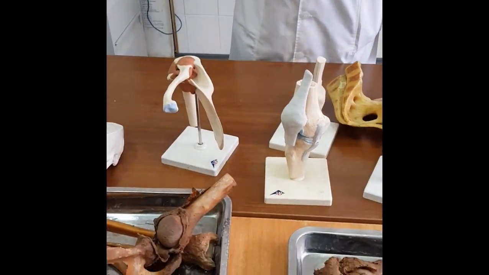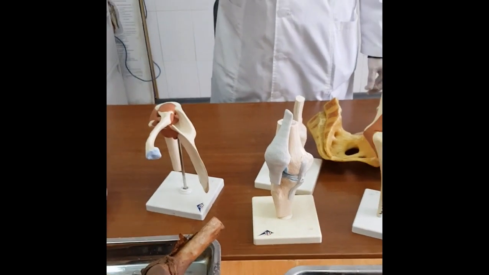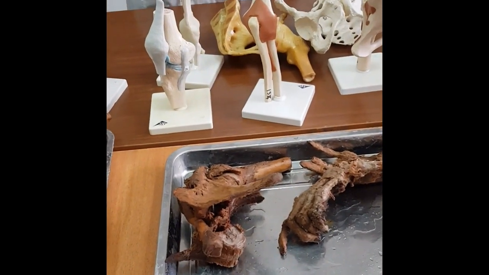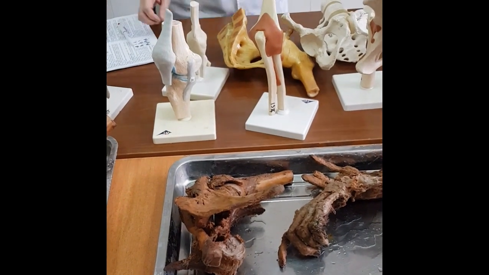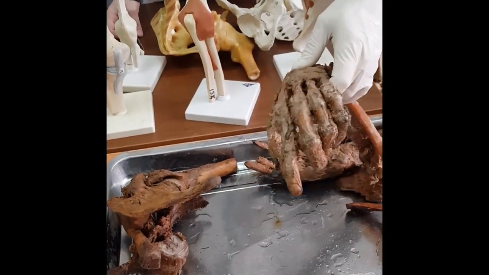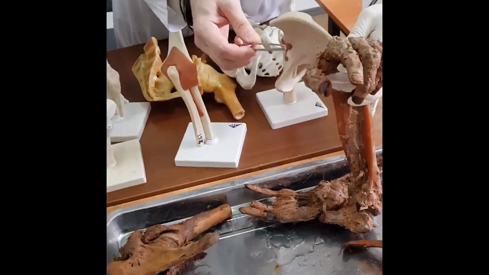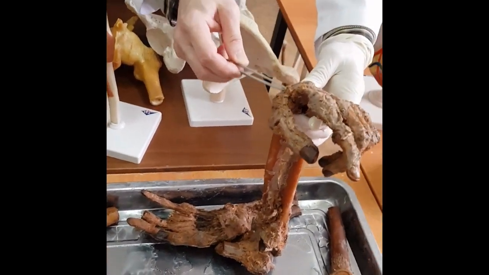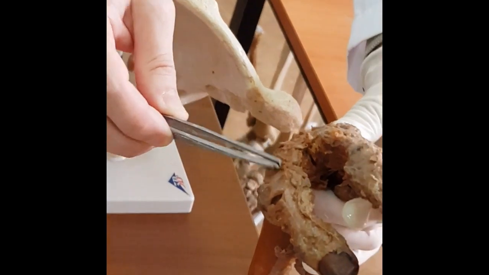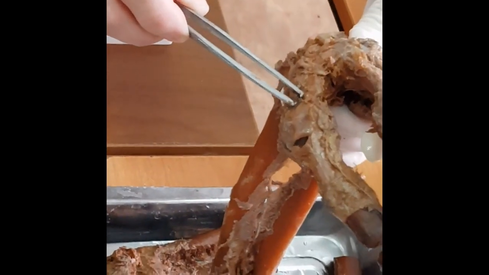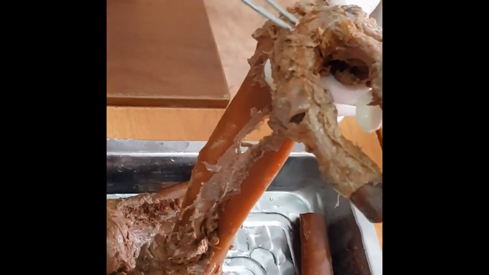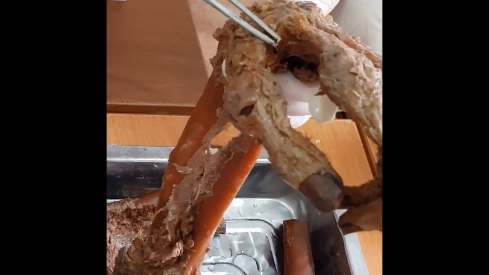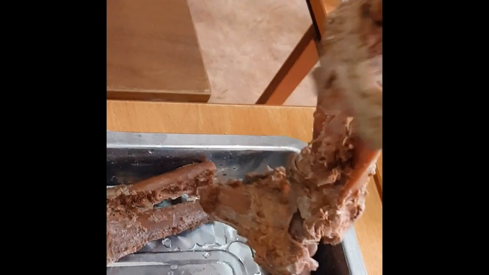Next two-axis joint is the saddle joint. As an example, it's the carpometacarpal joint of the thumb. Here it is between the first metacarpal bone and the trapezium bone. It's a saddle type of joint.